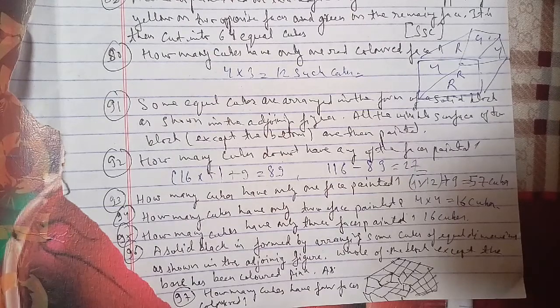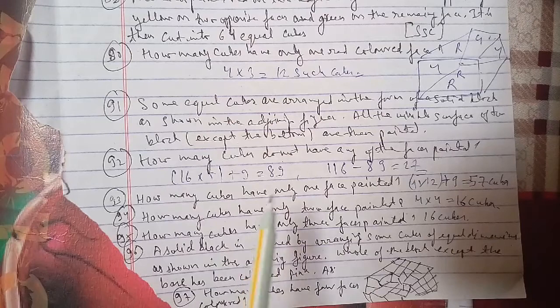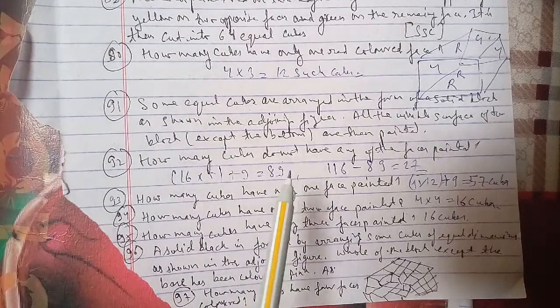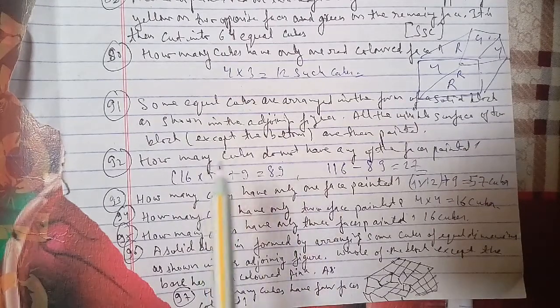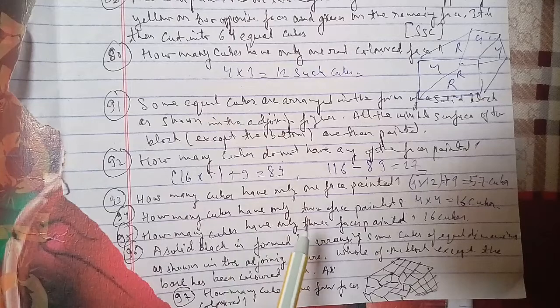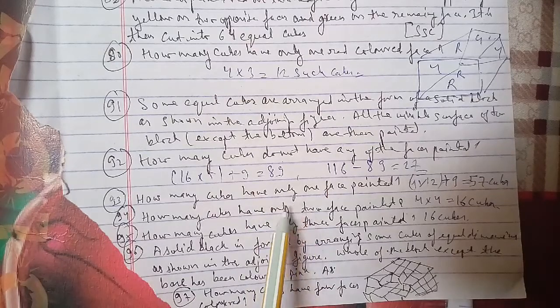For the same, the answer may be analyzed by assuming the block to be made up of four horizontal layers, as shown in the adjoining figure. In layer 1 there are two cubes having four faces colored, five cubes having three faces colored and two cubes having two faces colored.